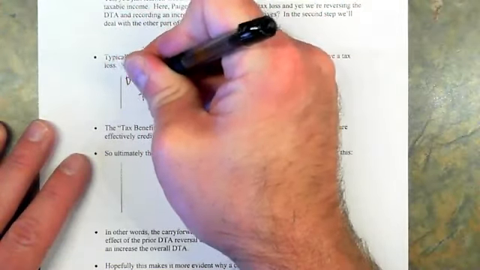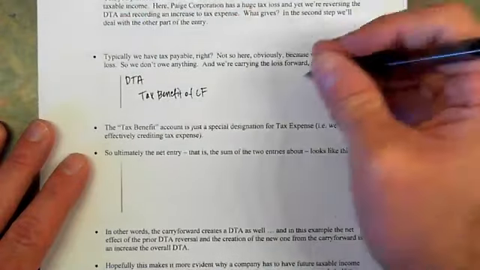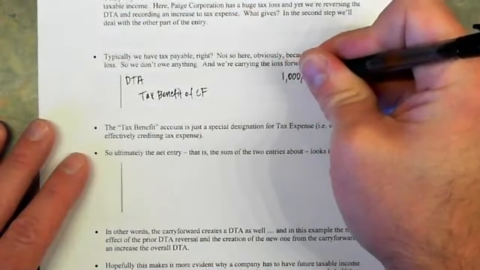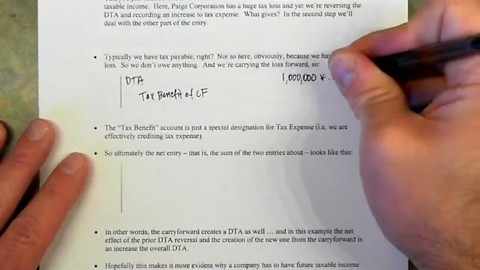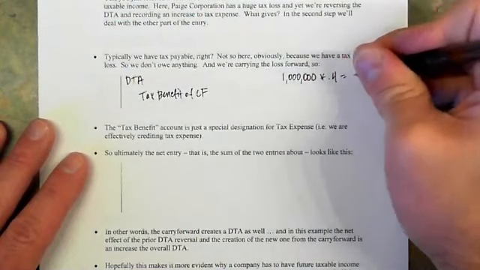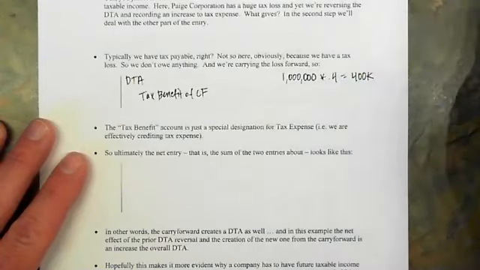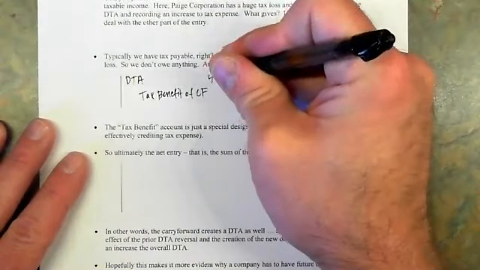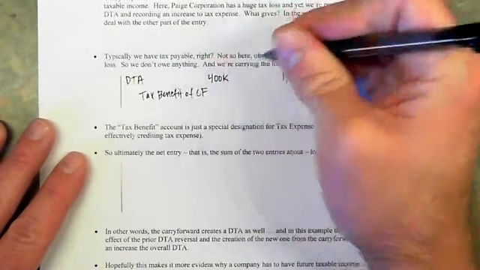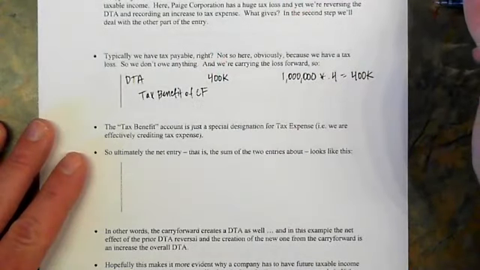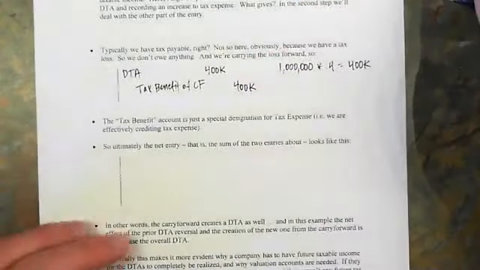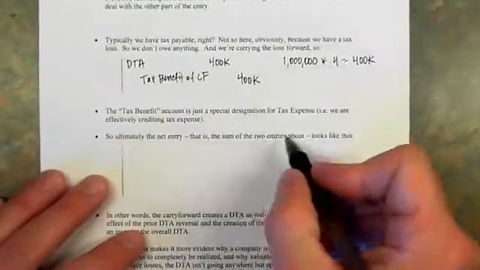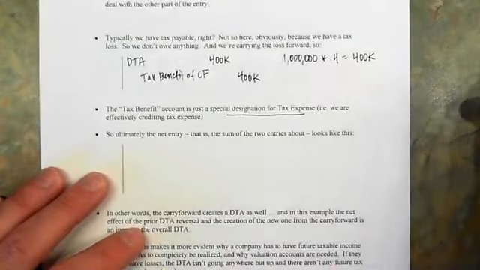We also are going to record a DTA. That amount of DTA is going to be based on the $1 million carried forward that we can use to offset future taxable income. And so we actually have a DTA arising of $400,000 and a tax benefit of $400,000. This tax benefit is just a special designation for tax expense.